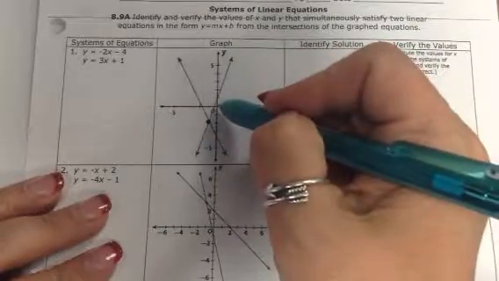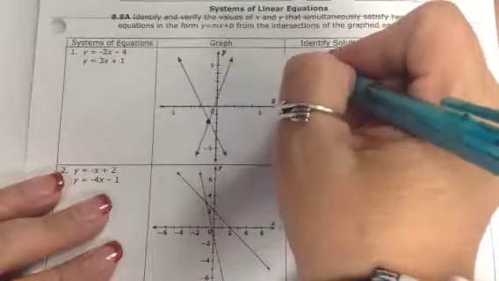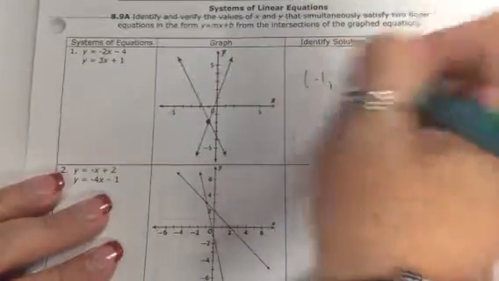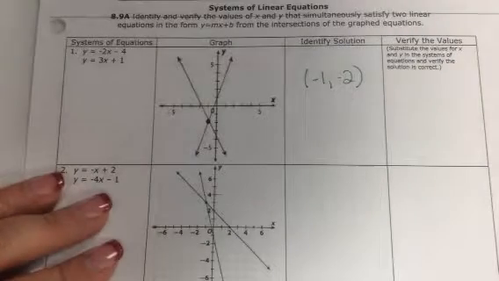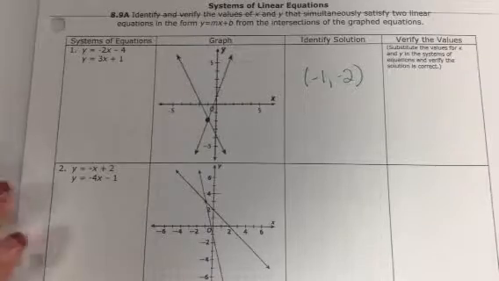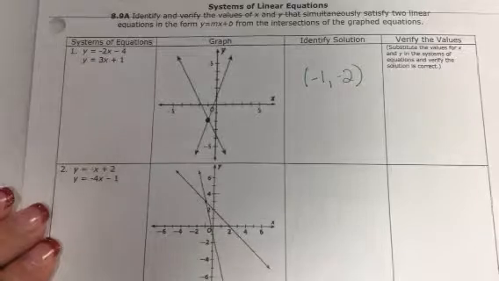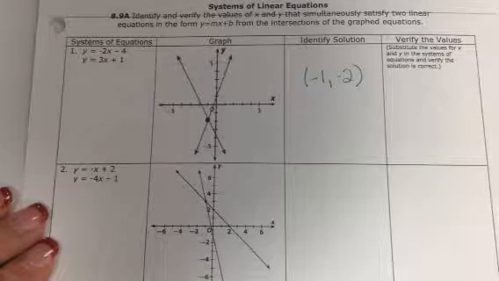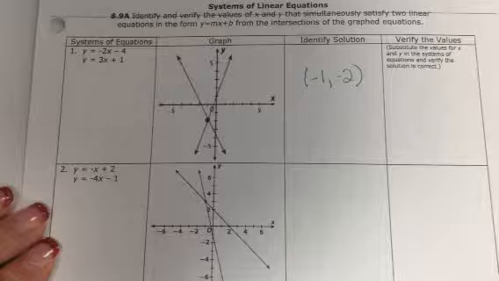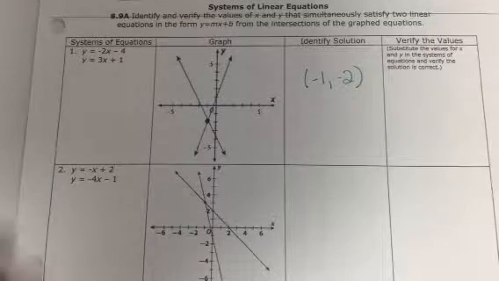So if I count backwards, that's sitting at -1, and it's down 2, so it's -2. My ordered pair is (-1, -2). It is that easy. Now for this section, where I'm just showing you how they do it, they already have these in y equals mx plus b. But what you have to remember is in order for this to work, it has to be in slope-intercept form. It can't say y minus 2 equals -4x. It has to say y equals, okay?